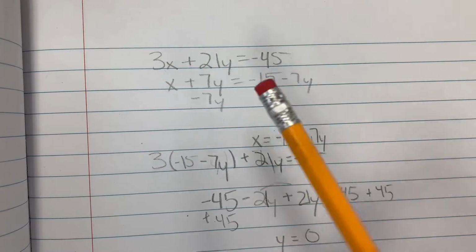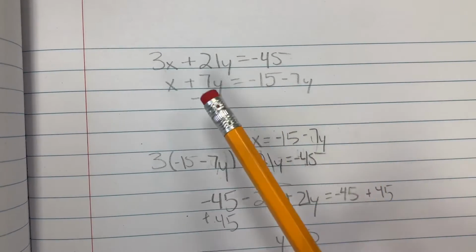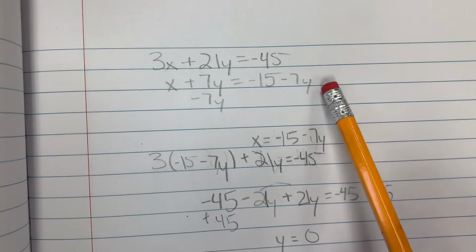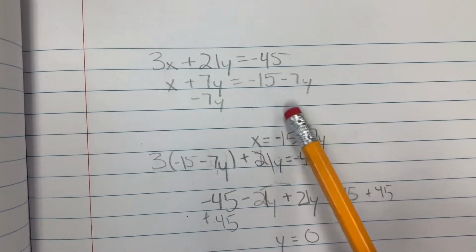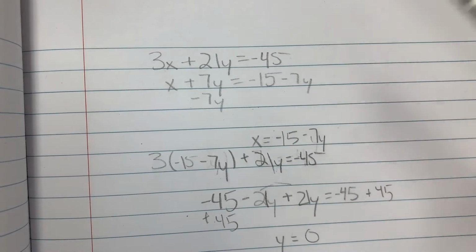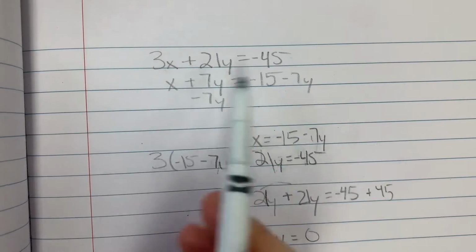Yeah. Okay. So then I noticed that there was 7y, so what I did was I subtracted 7y onto the opposite side, so it would be negative 15 minus 7y. And then that finishes this one. Yeah, so it would turn into basically that. Can I do this? Yeah.